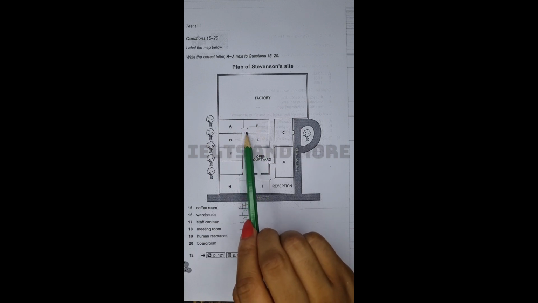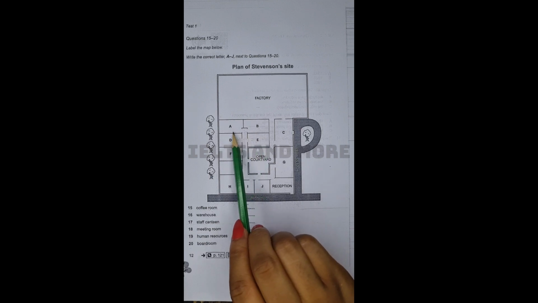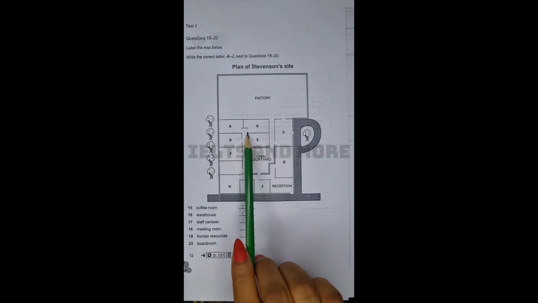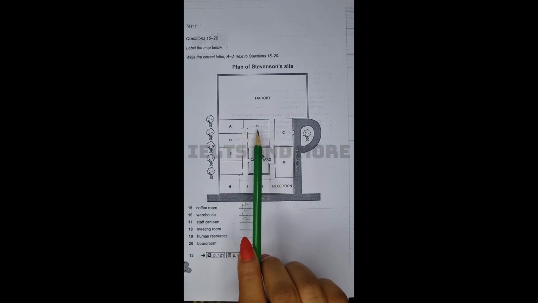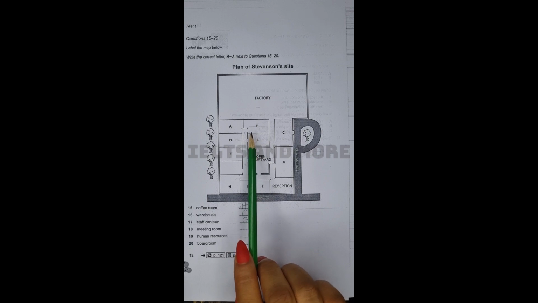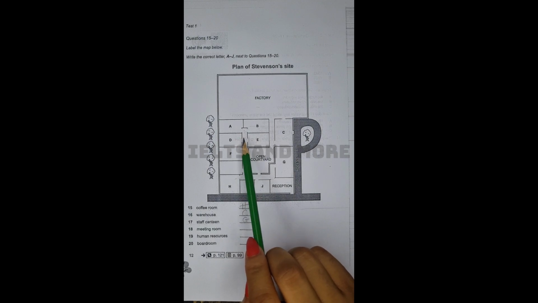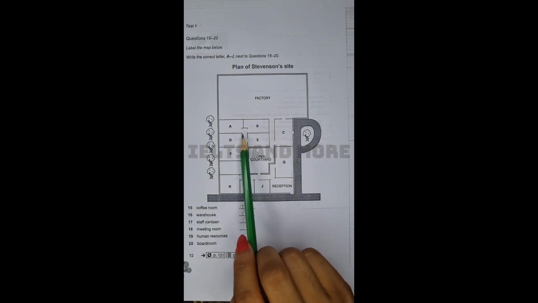Because when you get to the end, you have A and B. A on the left and B on the right. So she said when you get to the end, the meeting room is on the right. And she was going to add something. I'm afraid there is no natural daylight in the room.